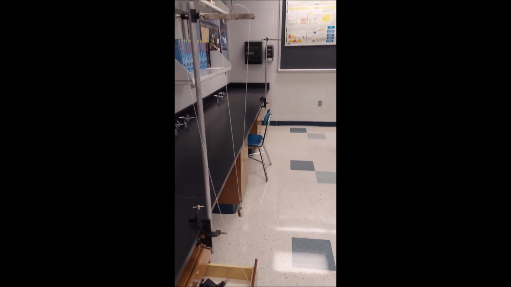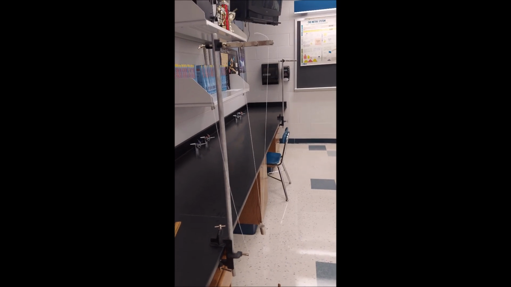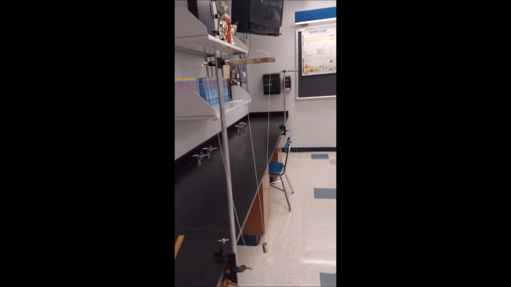So just keep that stuff in mind. Again, record your constants for the last one with the mass. Make sure you record your constant length and your constant drop height.